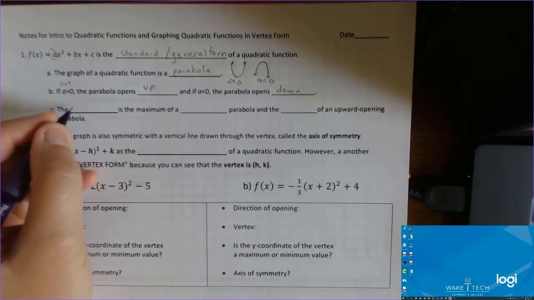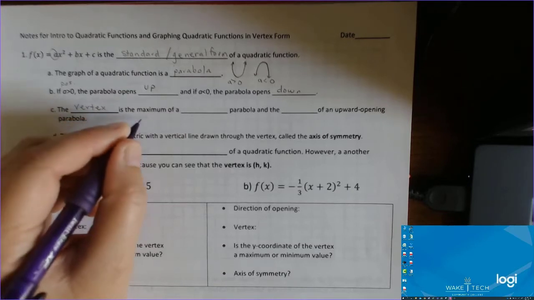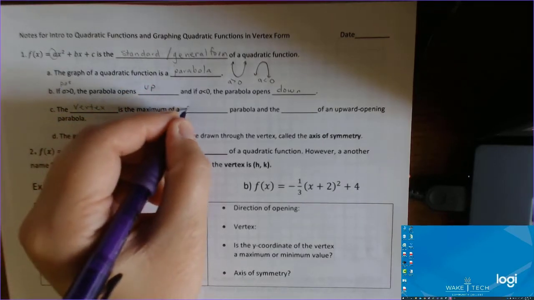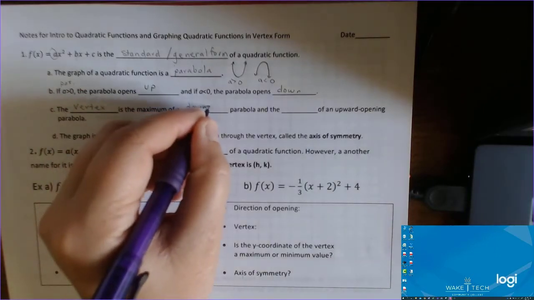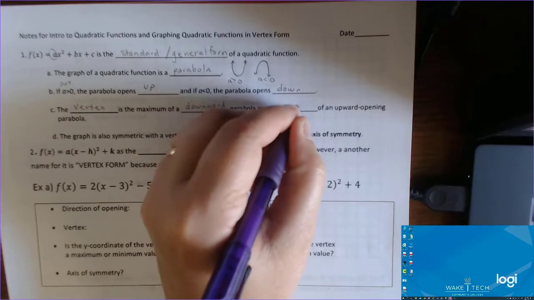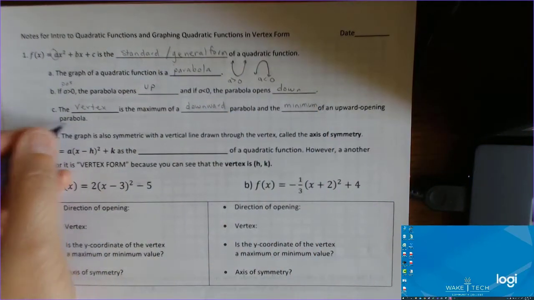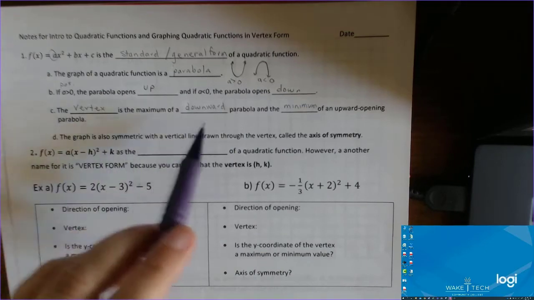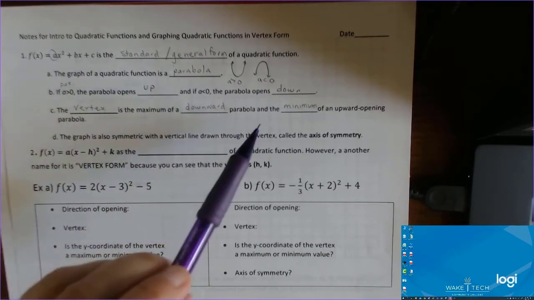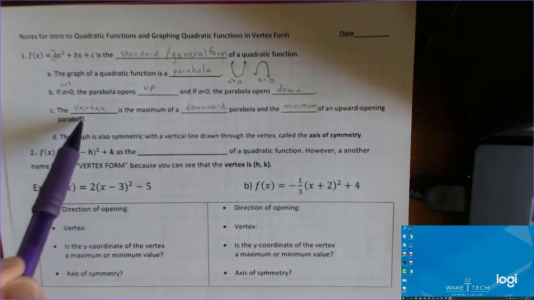The vertex is the maximum of a down opening or downward parabola, and it's the minimum of an upward opening parabola. So if I say to find the maximum of a parabola, I mean find the vertex. If I say find the minimum of a parabola, I mean find the vertex.